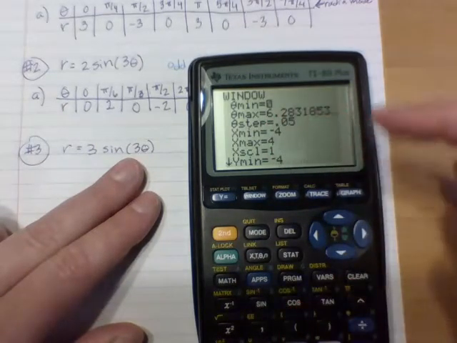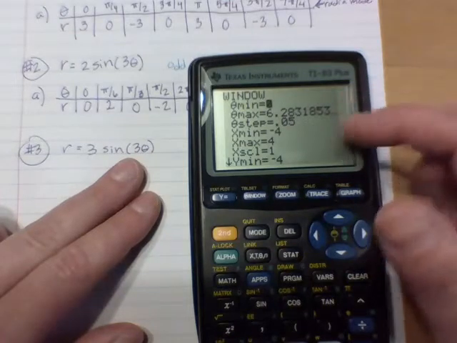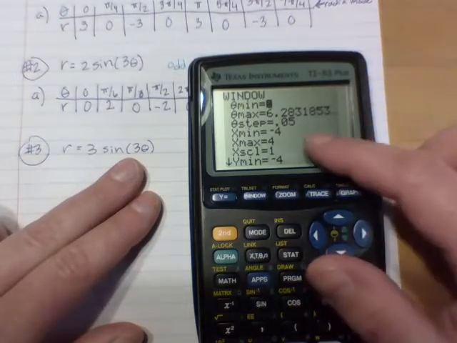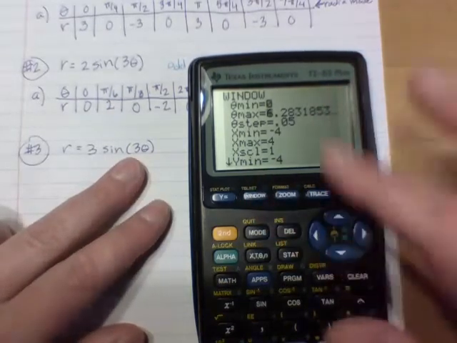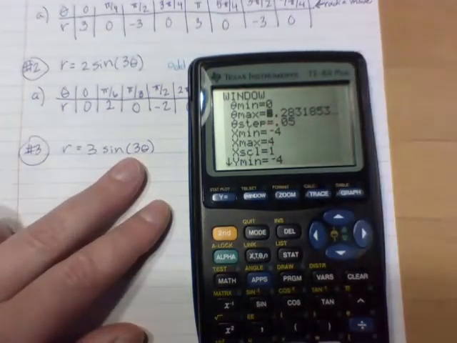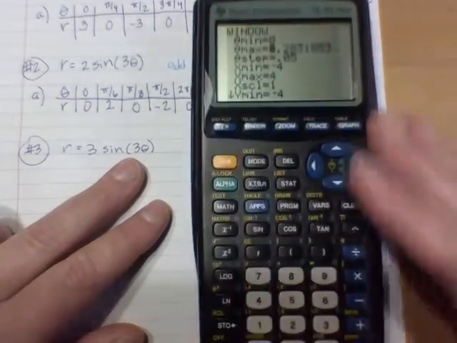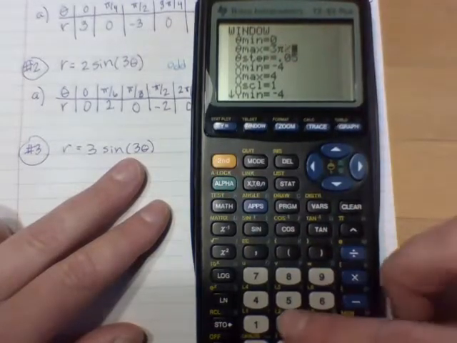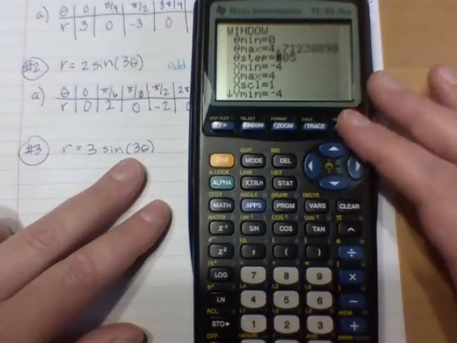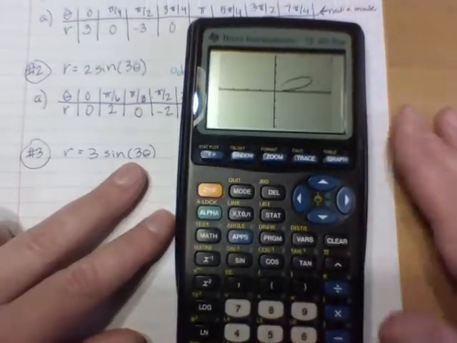Okay, so what we want to do after that is see if it started to repeat or not, because you can't really tell on this calculator. So we're going to go back to our window and maybe reduce this from 2 pi. So we might go to 3 pi over 2 and see if it stops or not.